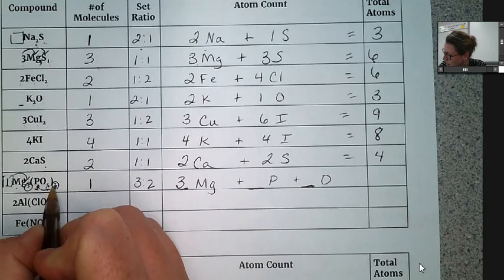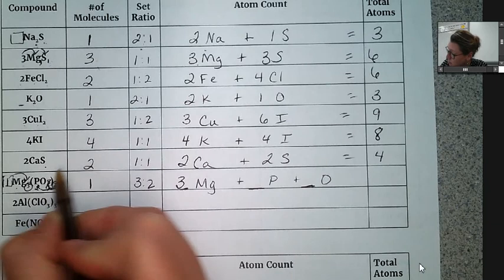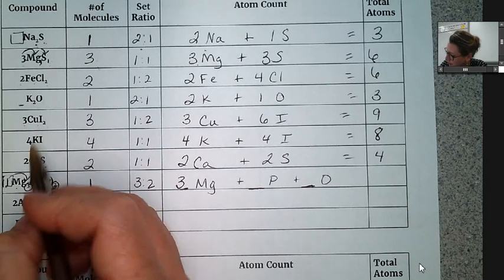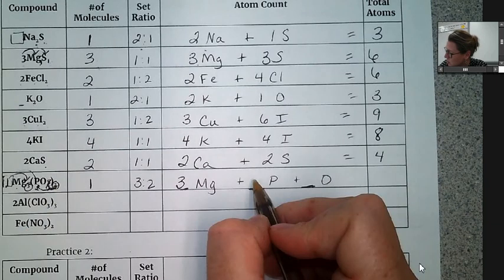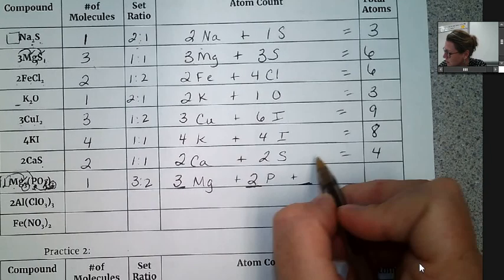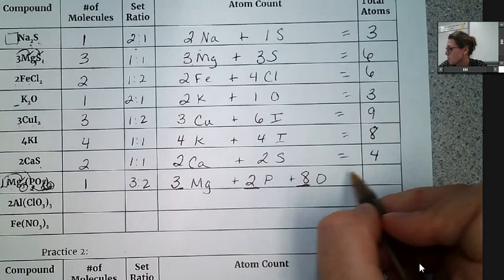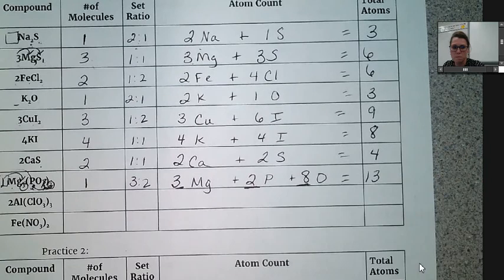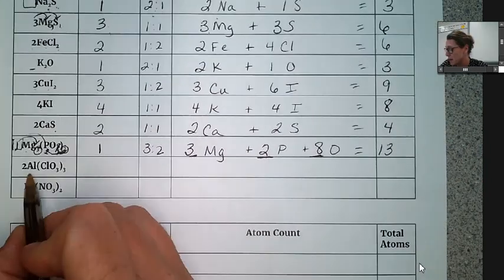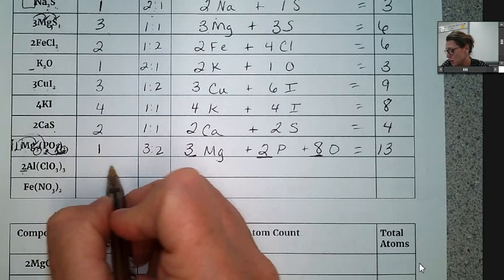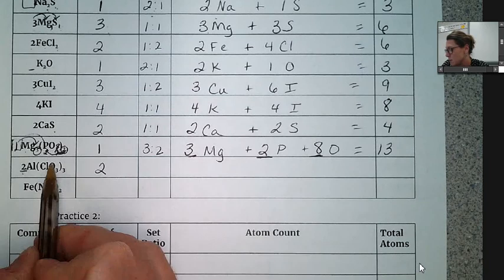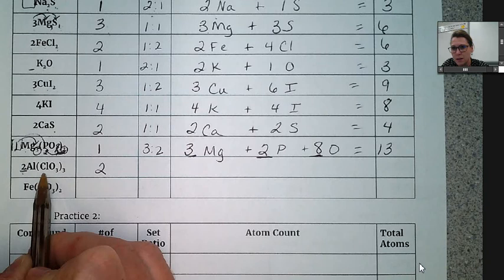Then I have to multiply by this number back through, and since it's just 1, 2 phosphorus and 8 oxygen, I'm going to end up with 13 total atoms. All right, when I look at the next one, I've got a big 2 out front, so I have 2 molecules here. Again, this in parentheses is a chlorate. It's a polyatomic ion, so I'm just going to act as if that were kind of one element altogether.